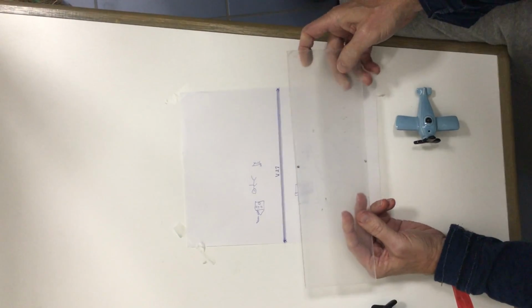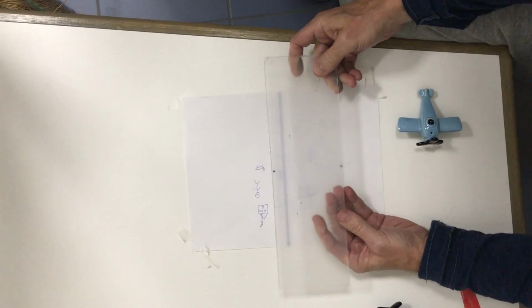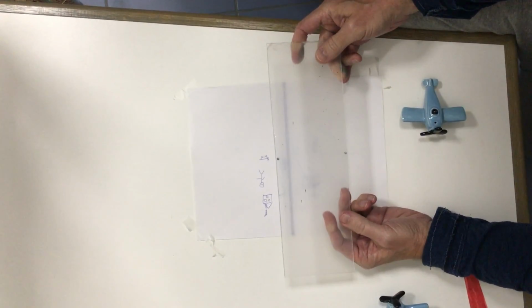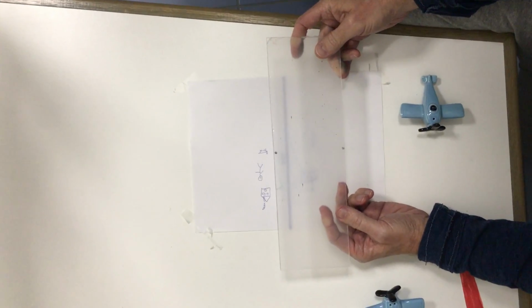Okay, in this part, let's talk about what you need to do in order to avoid wake turbulence from another airplane that is approaching you head on.